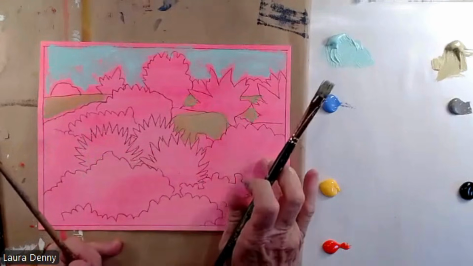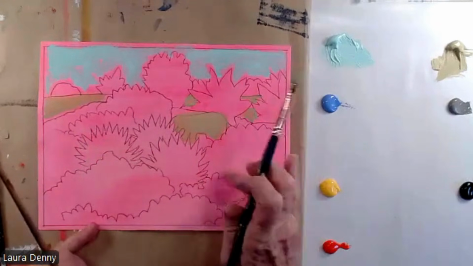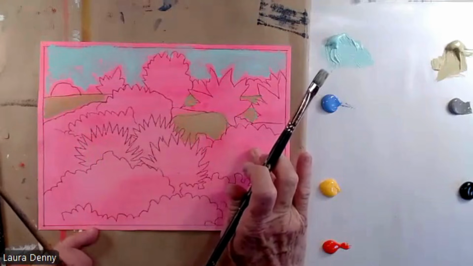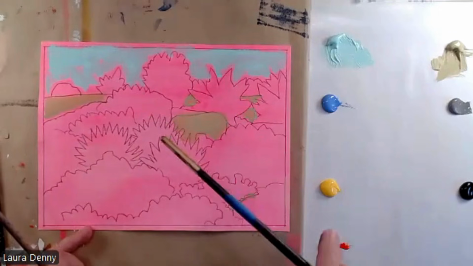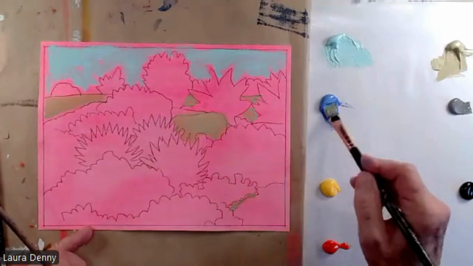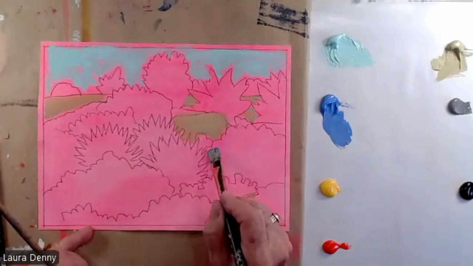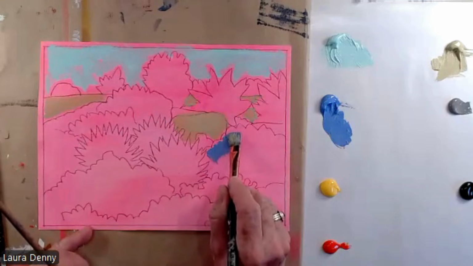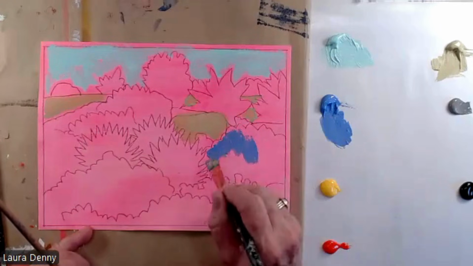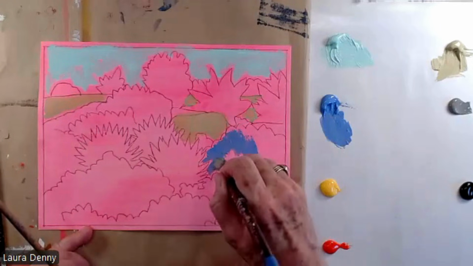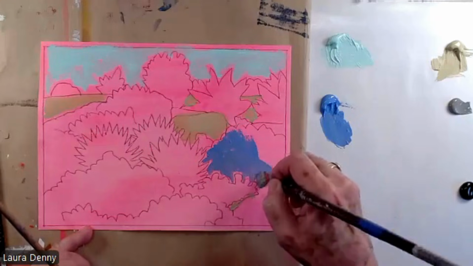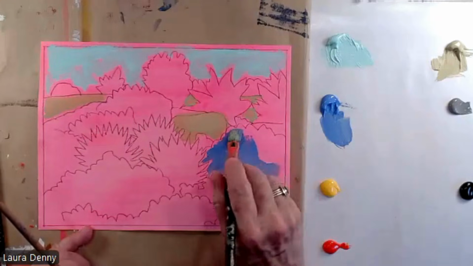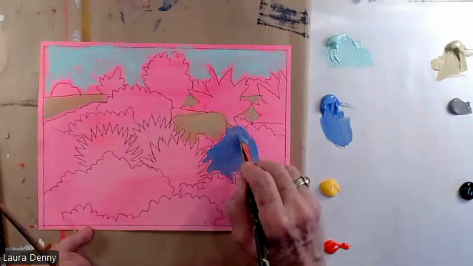Okay, now I'm going to plop in some blue here and over here. And this is going to be underpainting. I'm going to put some other color on top, but I'm planning ahead here by blocking out this underpainting. There's going to be grass in this area, and I want to have some dry time.